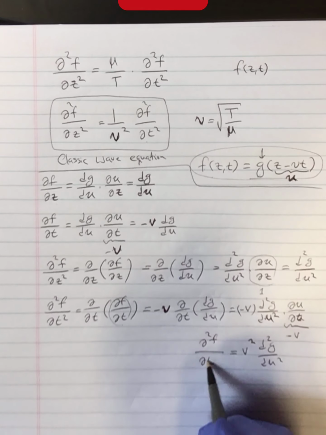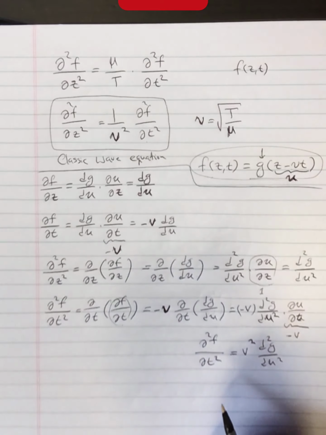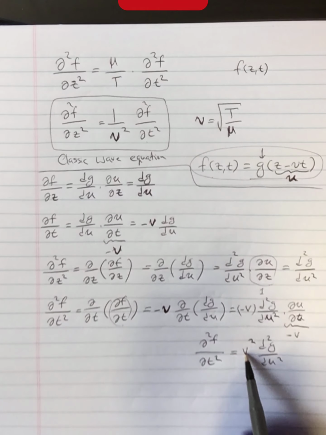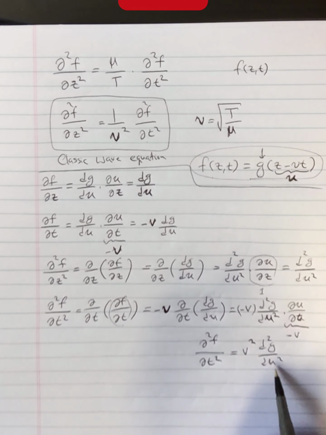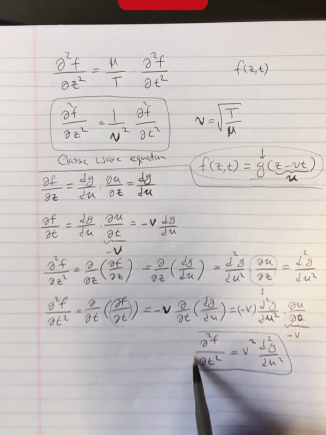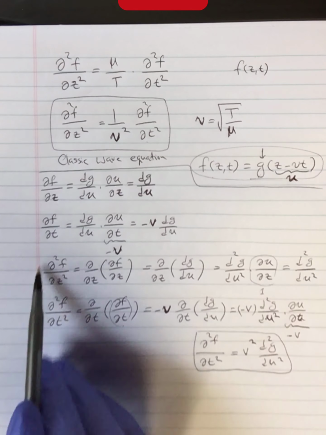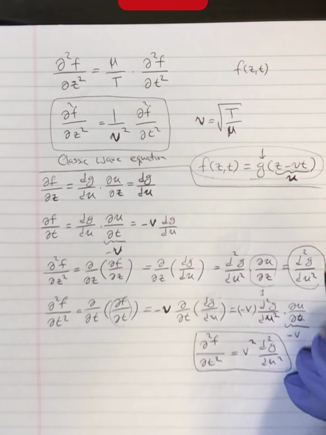So this is d2f over dt square. Now look at this. The second derivative of f with respect to t is v squared d2g over du2. And here the second derivative with respect to z is this.